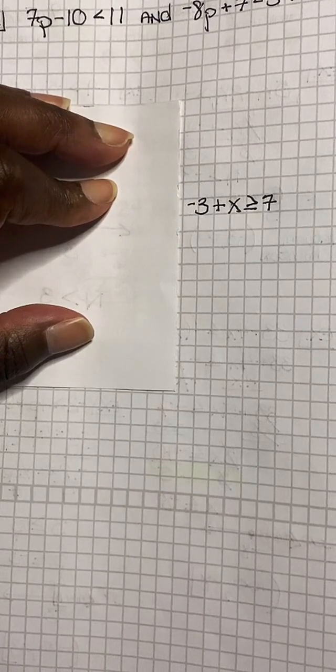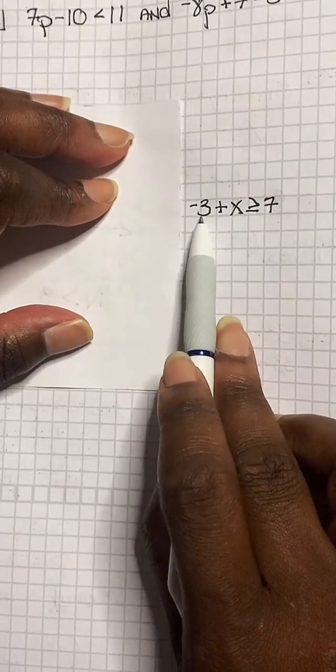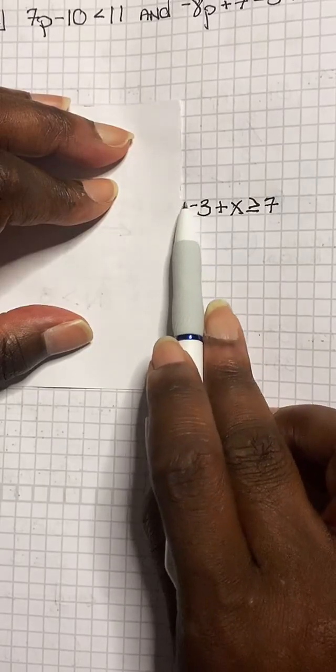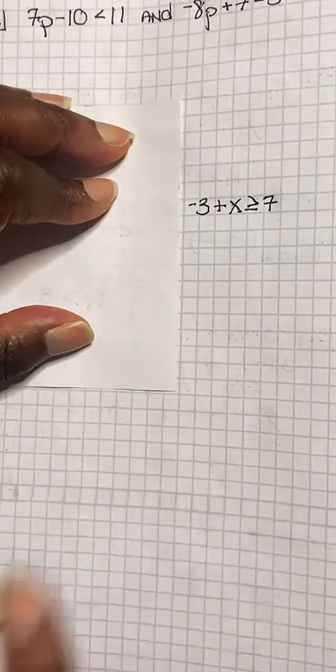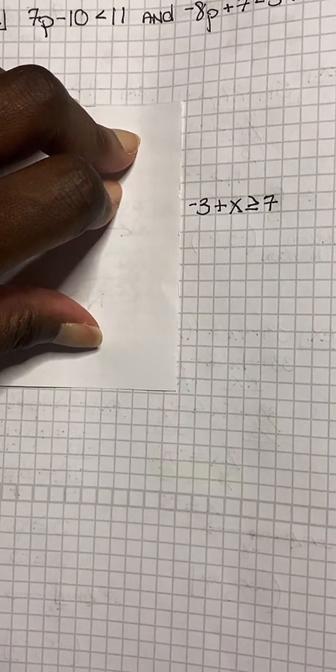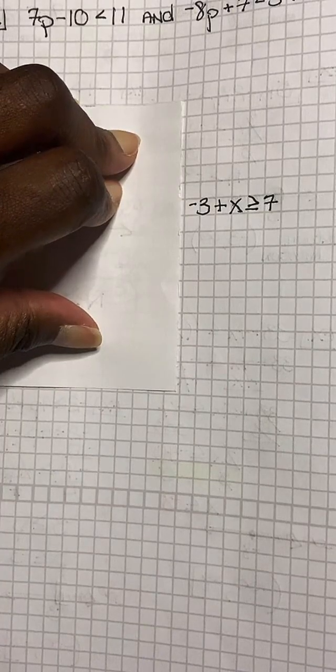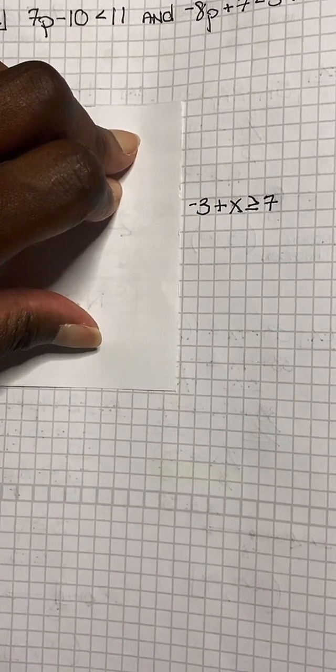Add 3. We're going to add 3 to both sides. Careful. Remember, you always want to do the inverse. Its sign is always to the left. We don't have to switch the x into negative 3. That's too much work. You're doing too much. We want to isolate the variable. We don't want to make it dizzy.